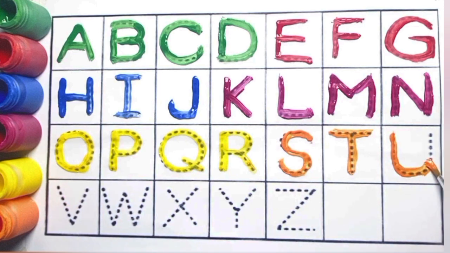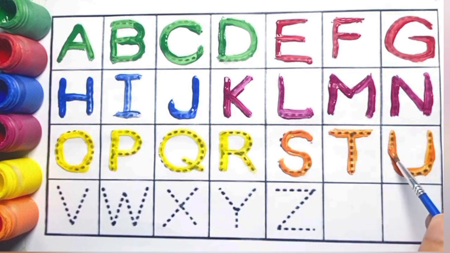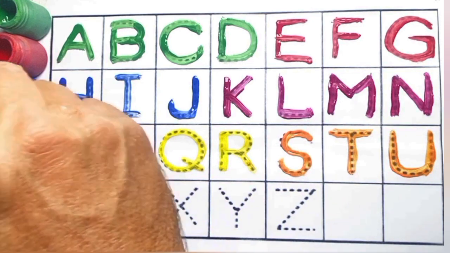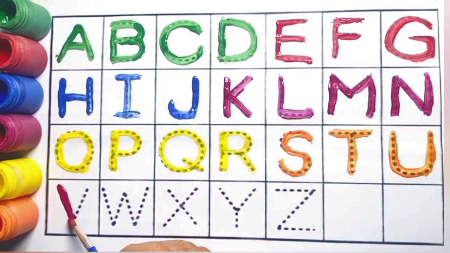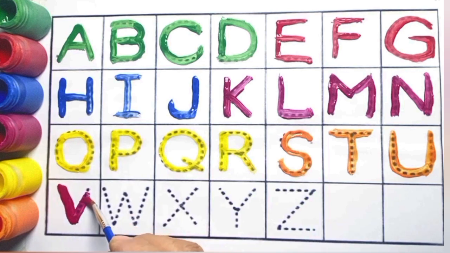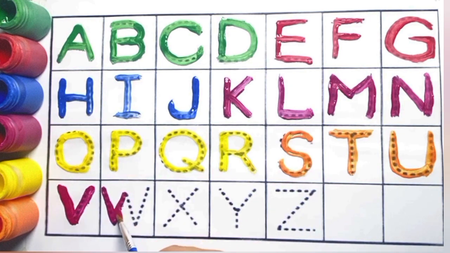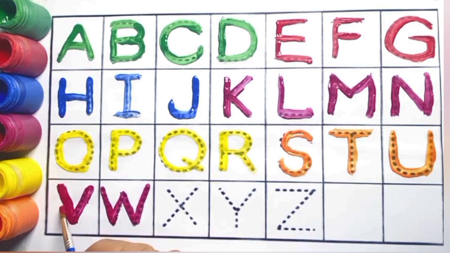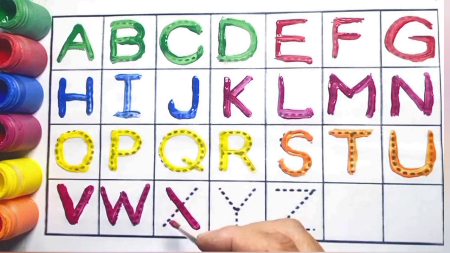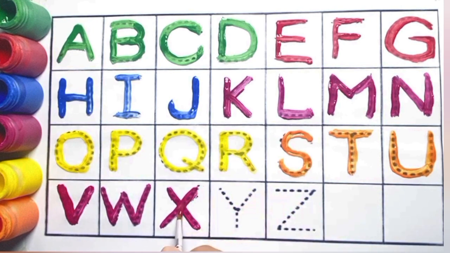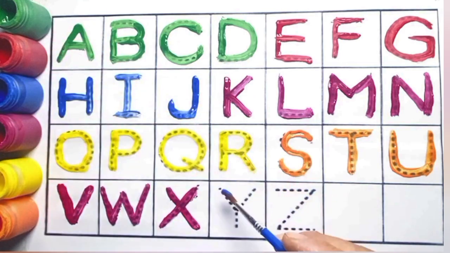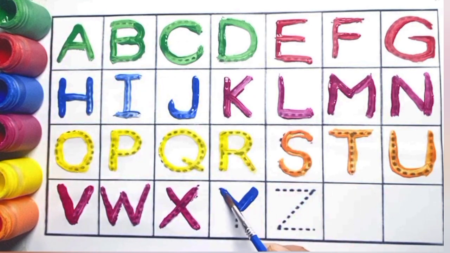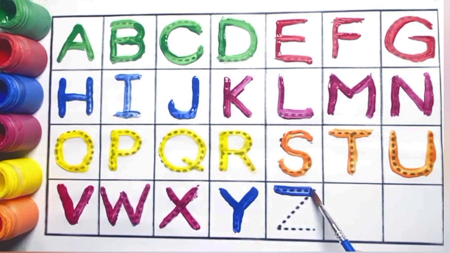U for umbrella, U for uniform. V for violin, V for van. W for watch, W for window. X for X-ray, X for xylophone. Y for yak, Y for yarn. Z for zebra, Z for zip.